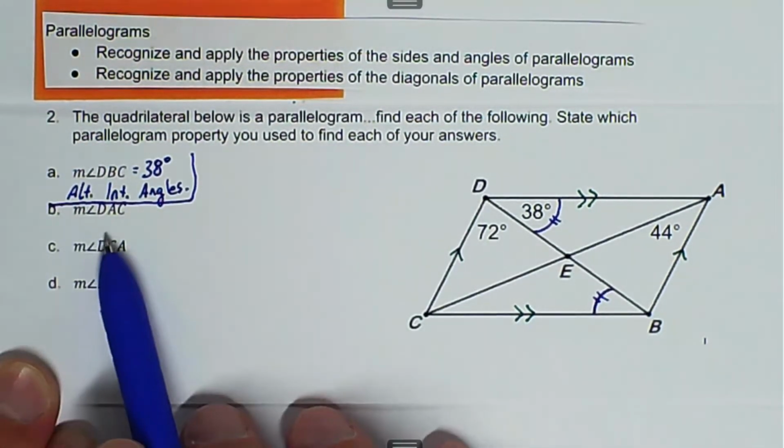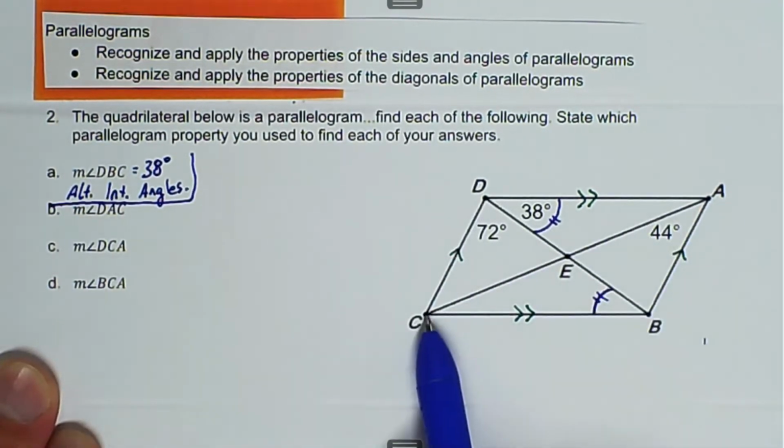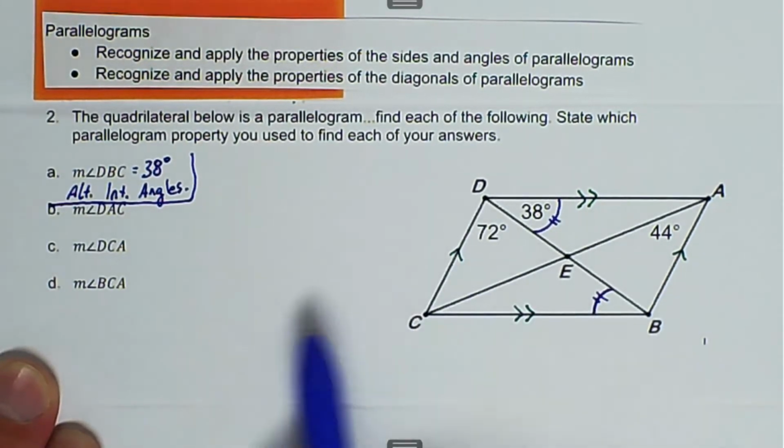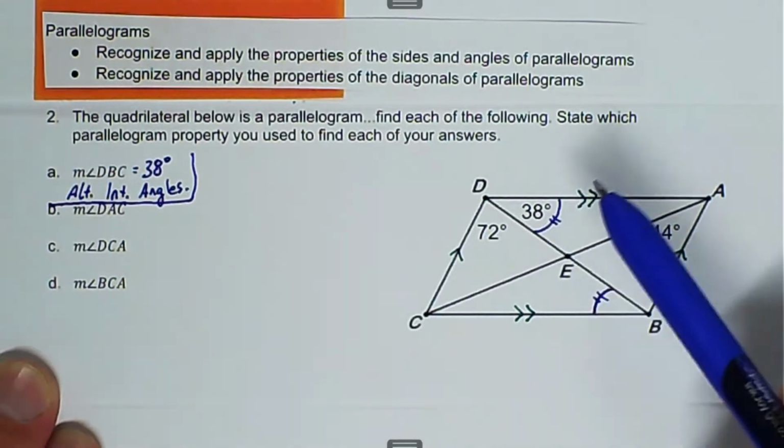We can't figure out the measure of angle DAC. Well, we can figure that out, but we're going to skip that one for right now. Next one we're going to look at is C. We have the measure of angle DCA.